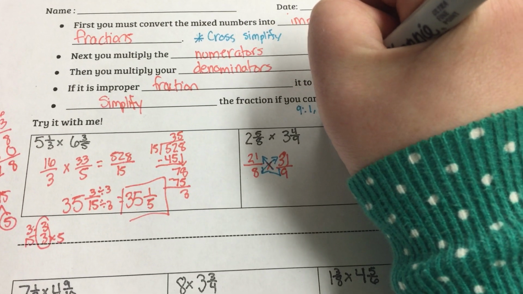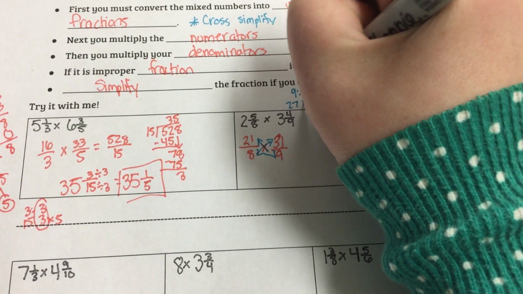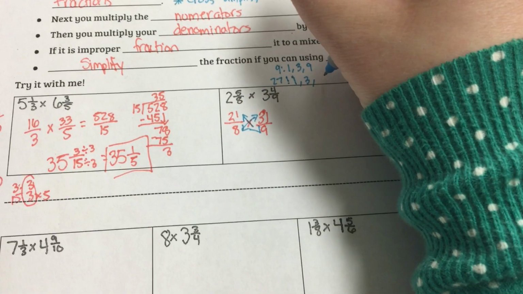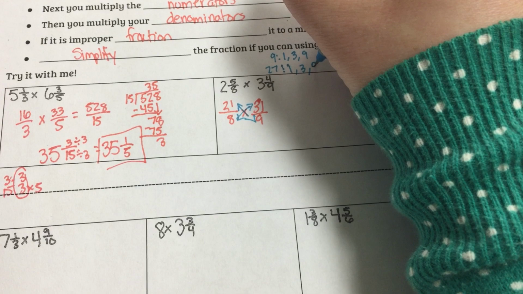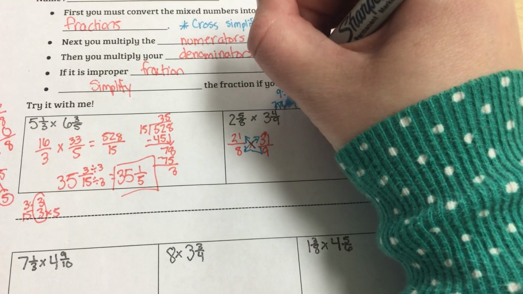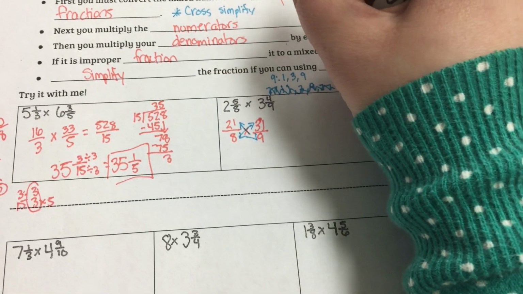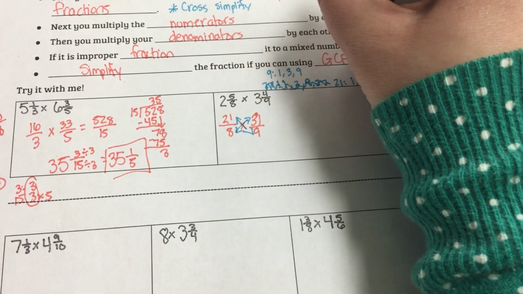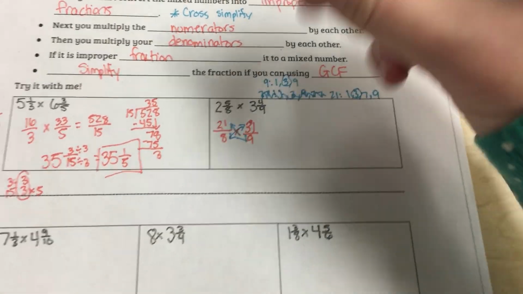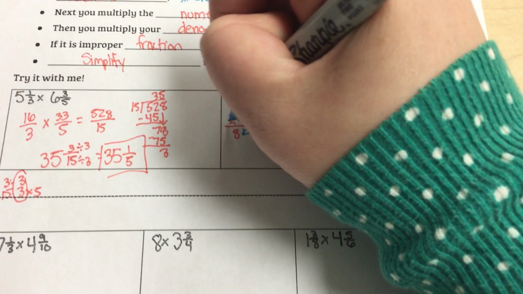Factors of 9, factors of 27. We should probably know off the top of our head what I'm getting at here, but just in case you don't. I'm sorry, 21, not 27. They both have a 3 that they can go into, so I could simplify these two both by 3.